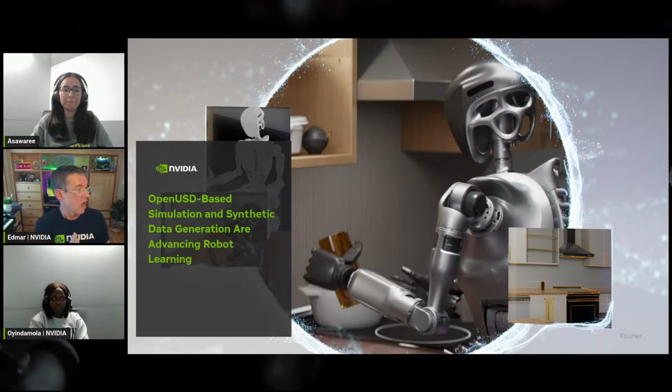We have also announced OpenUSD-based simulation and synthetic data generation for advanced robot learning. We'll post a link here. There's also another study group, happening on Wednesday, focused on Isaac Sim and Isaac Lab. We're going to be focused on Isaac Lab today, but if you want to dive into the study group, it's going to be happening in about an hour and a half from now, if you're watching this live. Again, that is on our event calendar. It's also on our Discord server, in the events section in the upper left, and that's a great way to talk about these announcements and more with other people who are closely working on Isaac Sim and Isaac Lab.